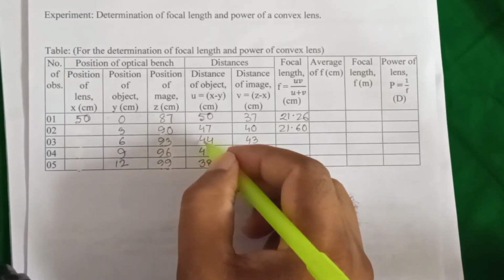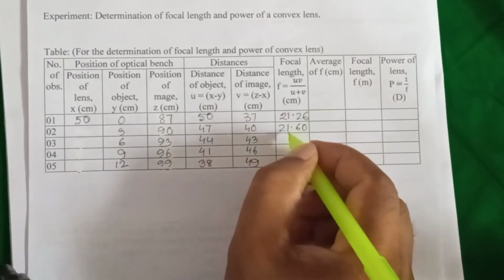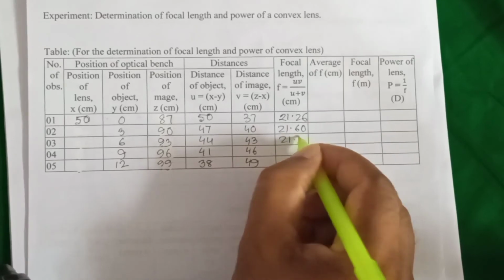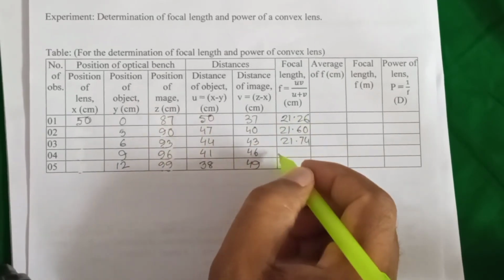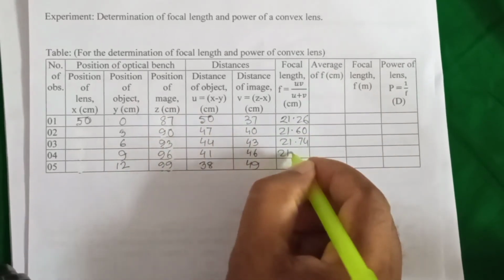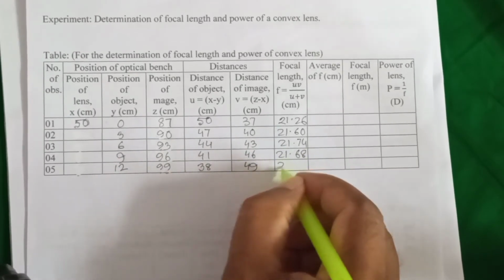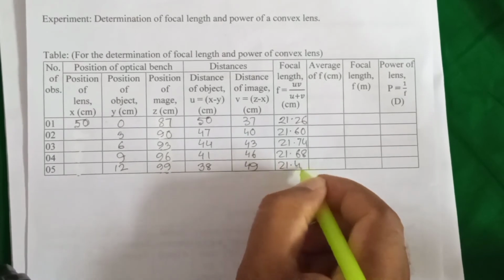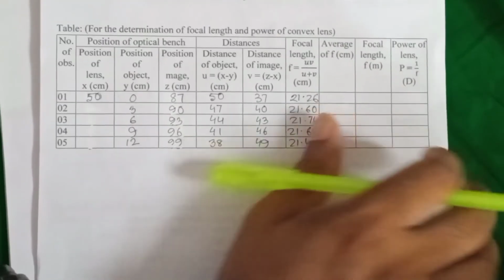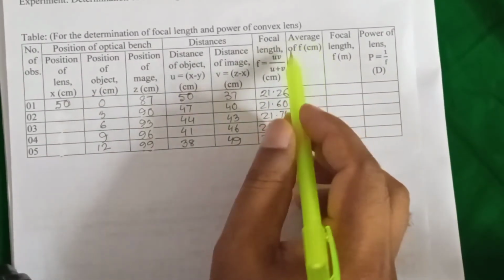Third value will be 21.74. Then 21.68. Then 21.40.